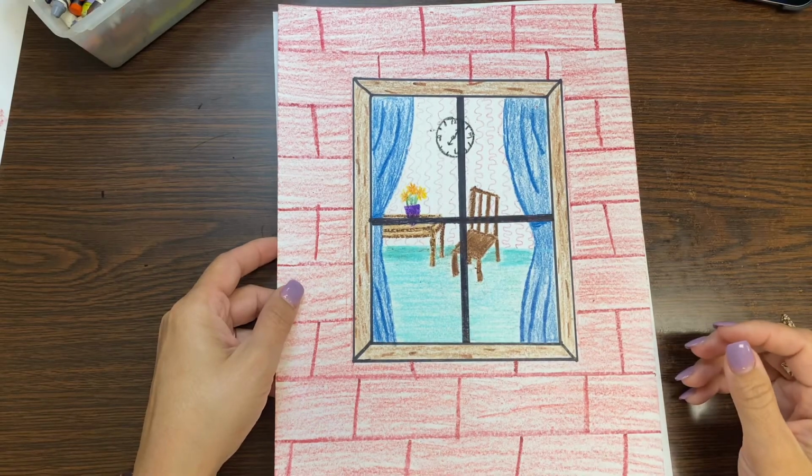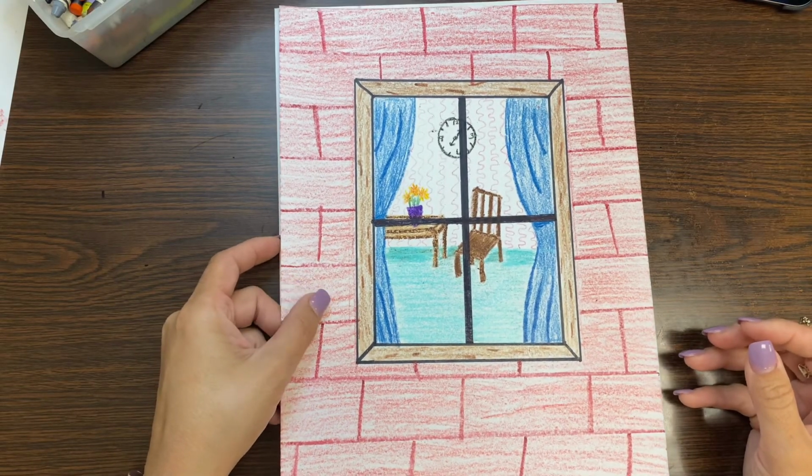Today's project, you are going to be able to use whatever supply you have at home. If you only have crayons, that's perfect. If you have colored pencils or markers or even oil pastels, you're welcome to use those. And like I've shown you previously, you're welcome to paint your background in with watercolor paint if you have that available to you. For today's project, we're going to be making a window.